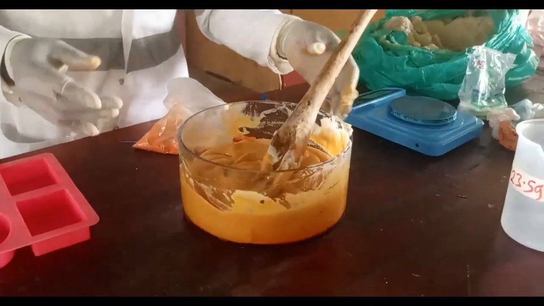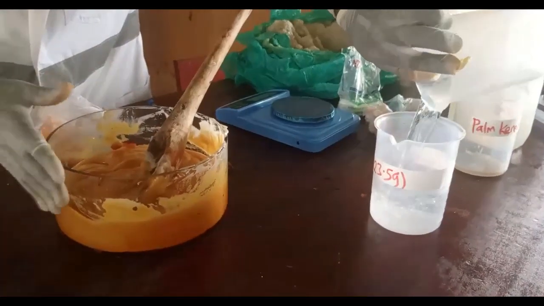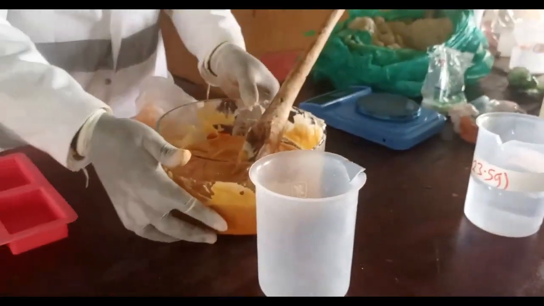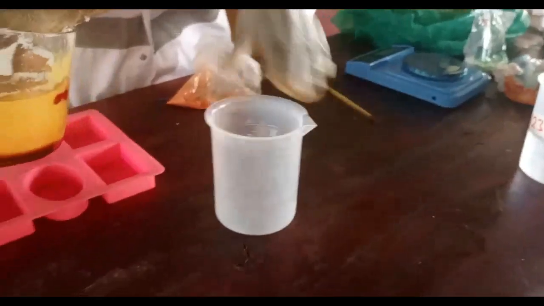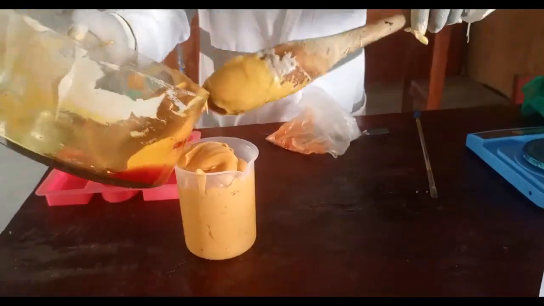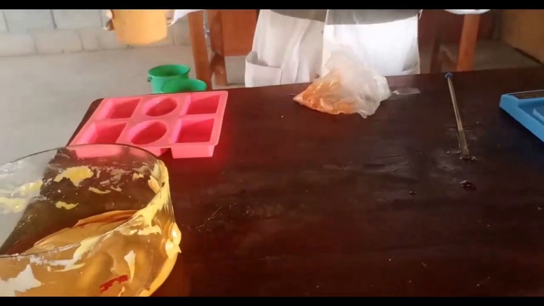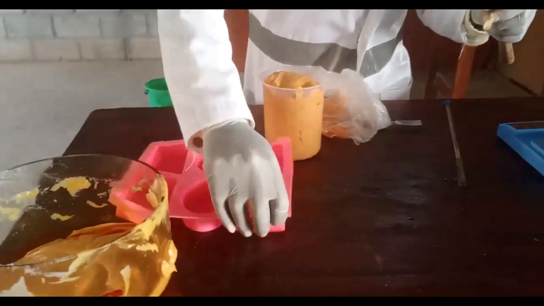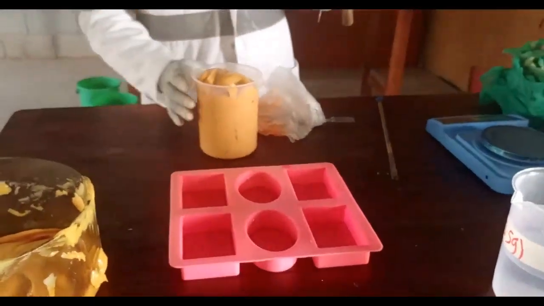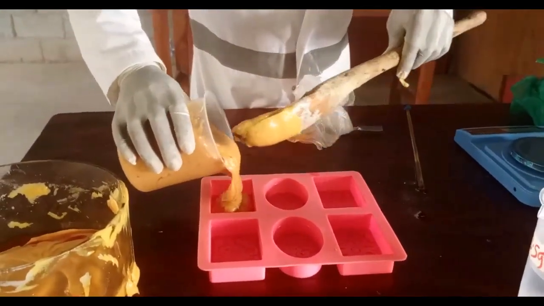So at this stage, because this trough is big, it may make our solution pour down. So you can use a beaker, and then after that we put it in our mold. So this is our mold that we are using for today, and you just add into your mold very well.